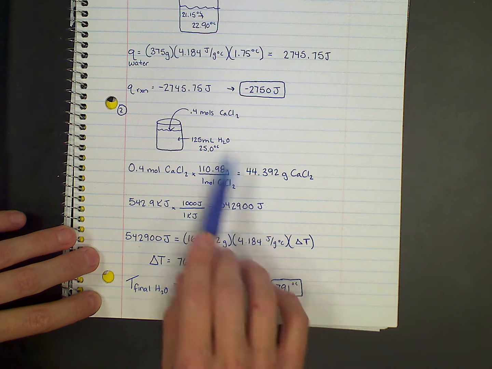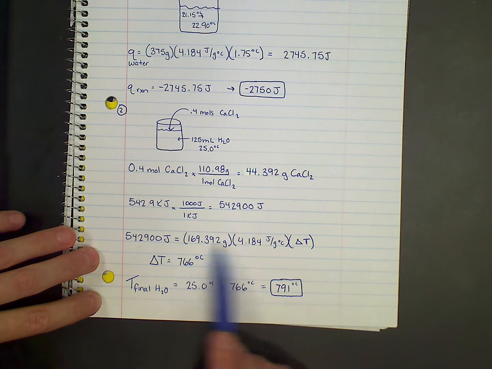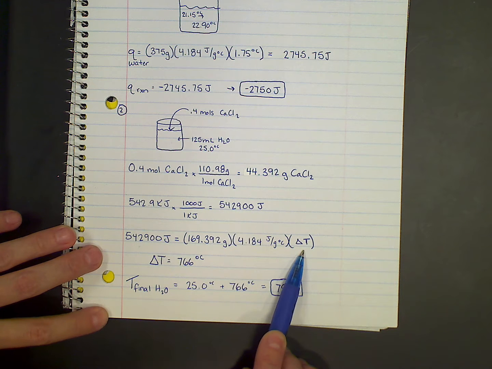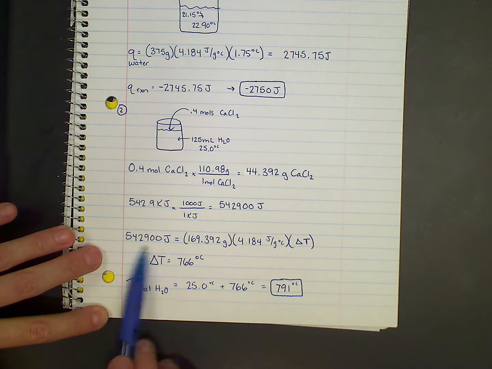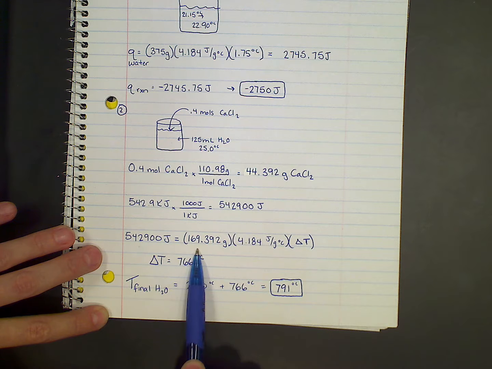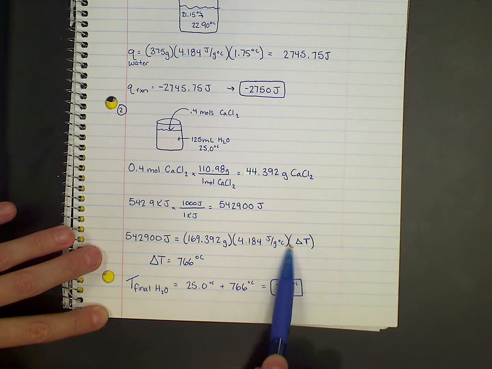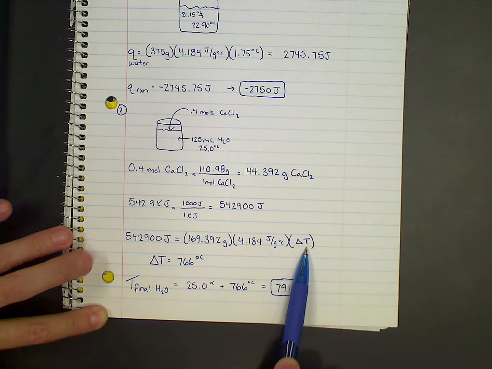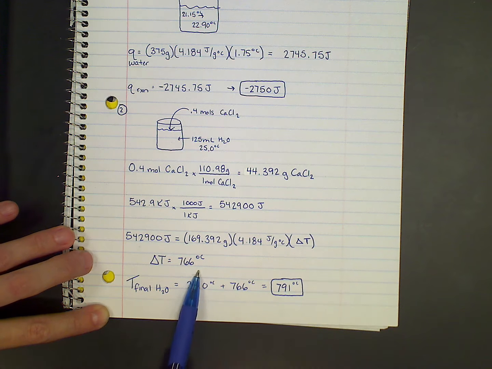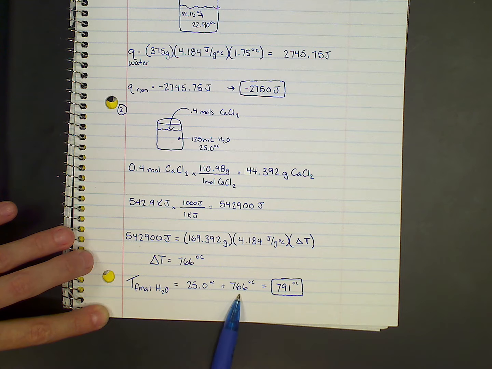Okay, so adding these two together to get the mass, we use the specific heat of water, and this is going to tell us how much the water's temperature is going to change. Okay, so heat absorbed by the water, total mass of the water including the stuff dissolving in it, specific heat times change in temperature. And in this case, we're solving for the change in temperature. Our change in temperature is 766 degrees Celsius. So our final temperature of the water will be its original 25 plus 766, which ends up being 791.